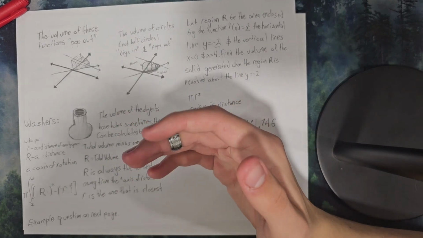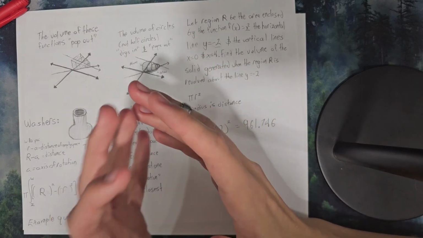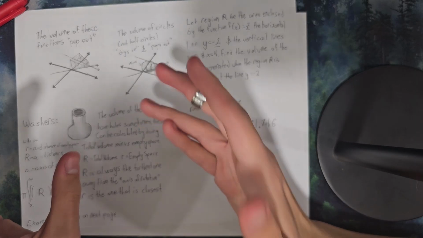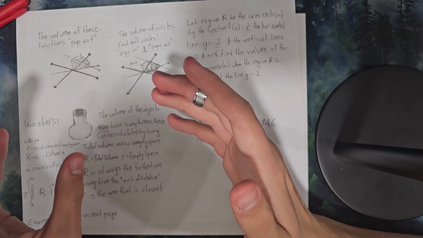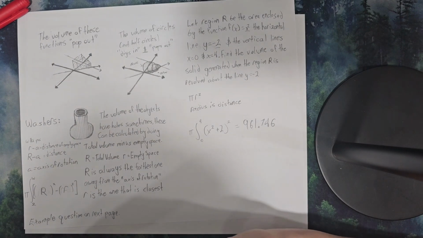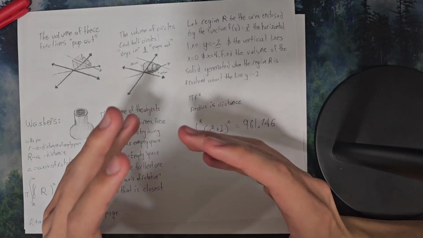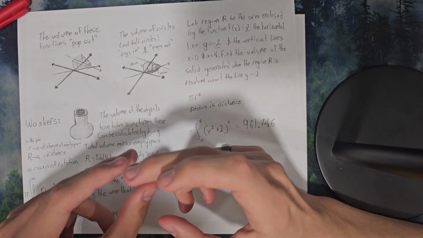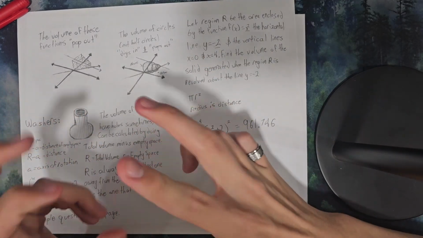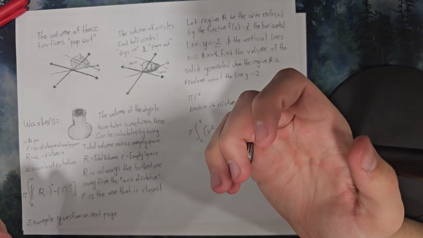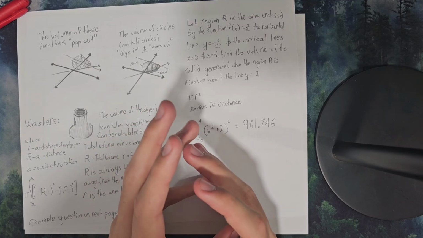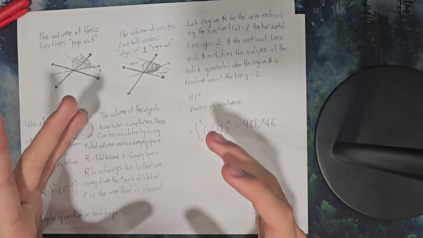Okay, so your R value is going to be your function farthest away from the axis of rotation minus the axis of rotation. And I know that's a bit confusing because I don't really have an example right now. Same thing goes for little r. You have your function closest to the axis of rotation, and you are subtracting the bottom function, which is your axis of rotation. So it'd be top function minus axis of rotation, and you're going to square that.